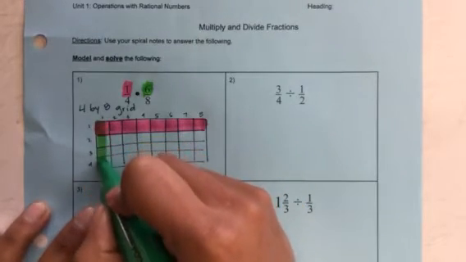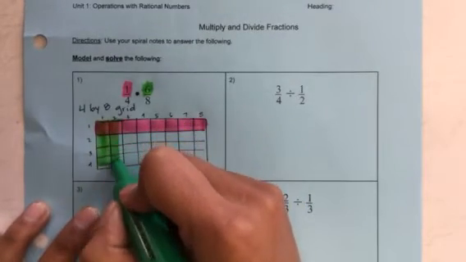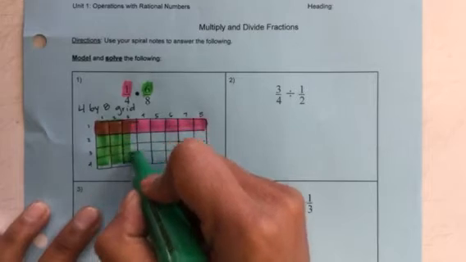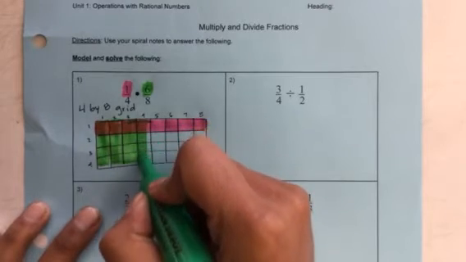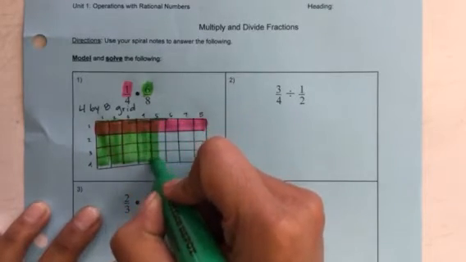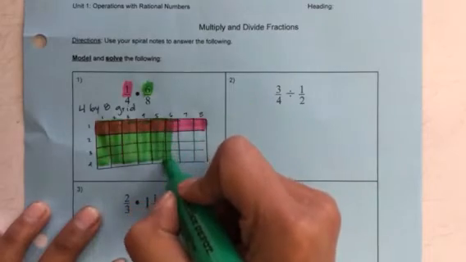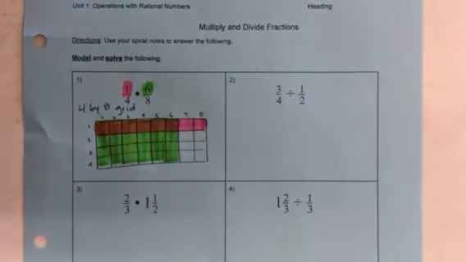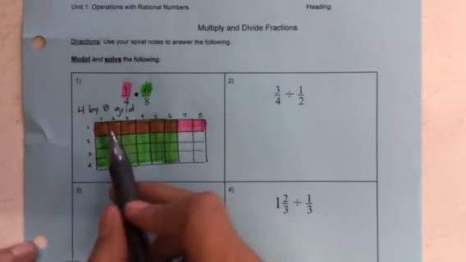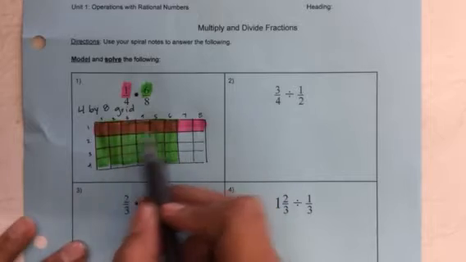So this is 1, 2, 3, 4, 5, 6. You should see here, they intersect at these places where both highlighters meet.